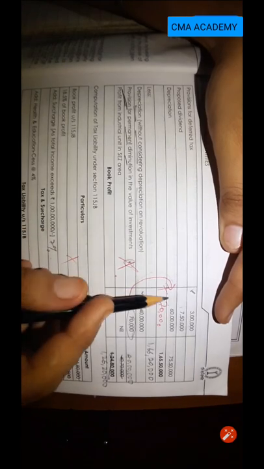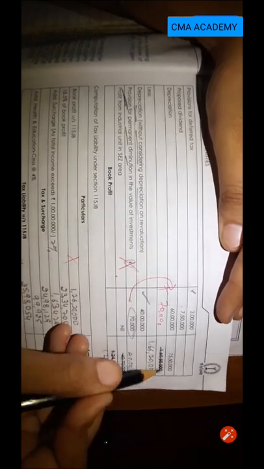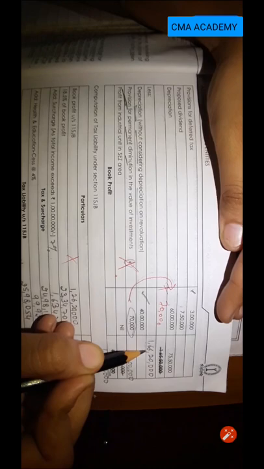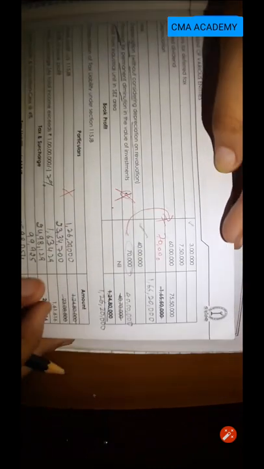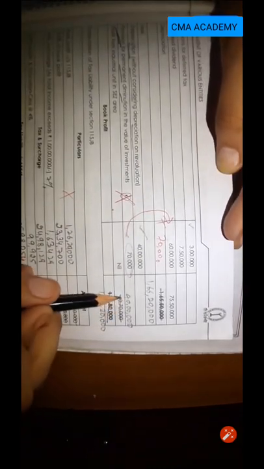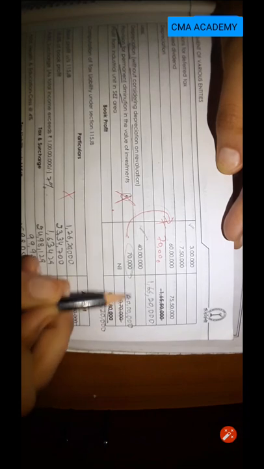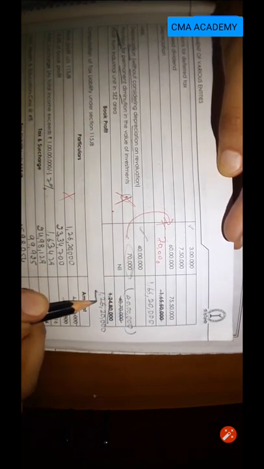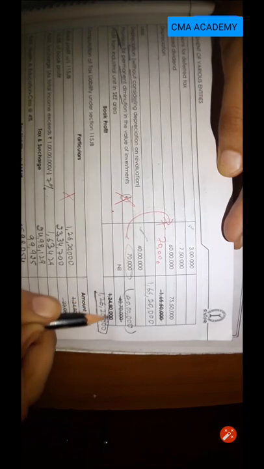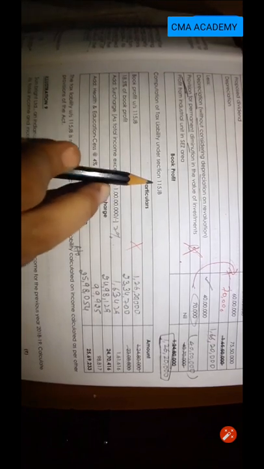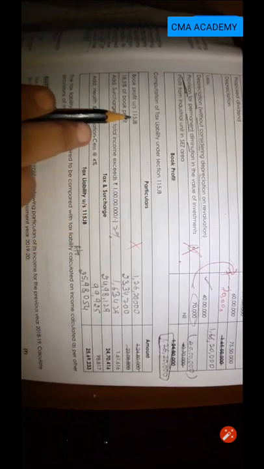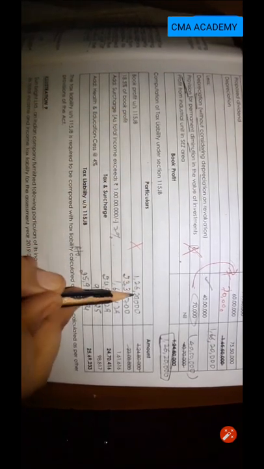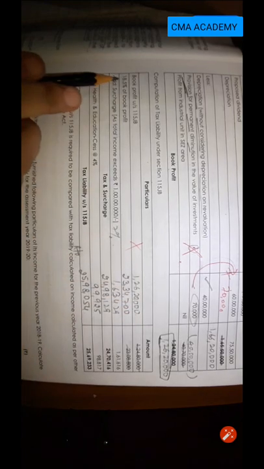When we add back this 70,000, the amount comes to 1 crore 66 lakh 20,000, and only the 40 lakhs should be reduced from this amount. So book profit will come to 1 crore 26 lakhs 20,000. So the computation of tax liability under section 115JB: book profit is 1 crore 26 lakh 20,000.